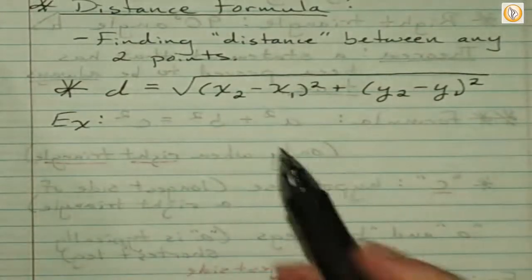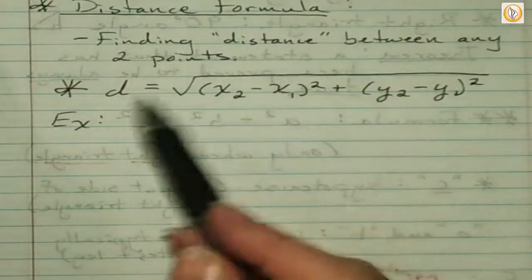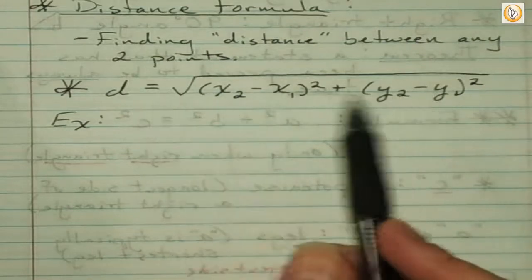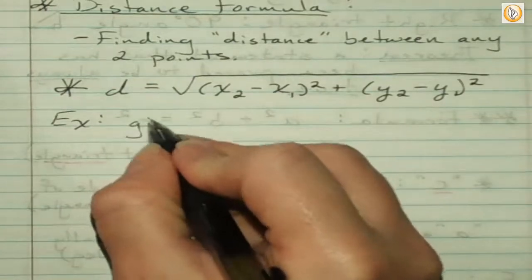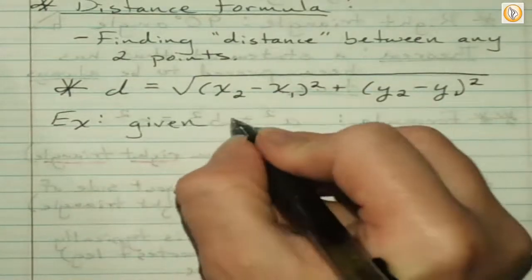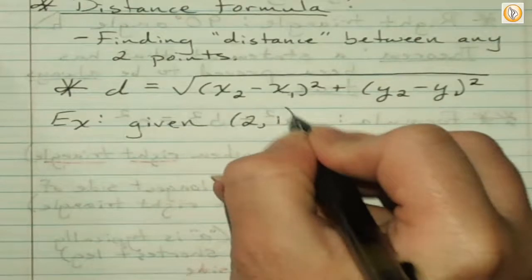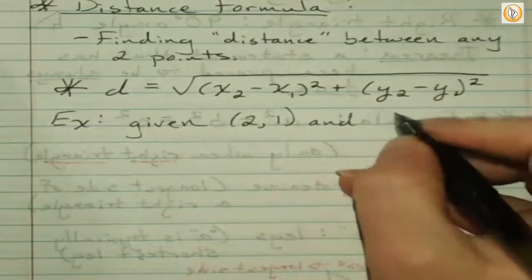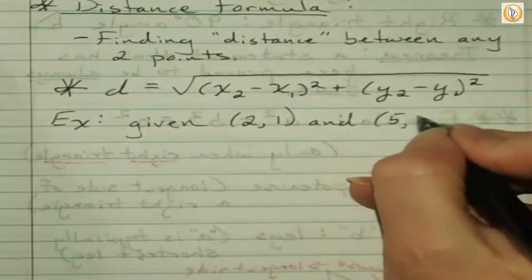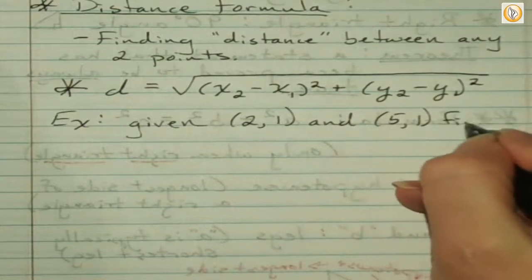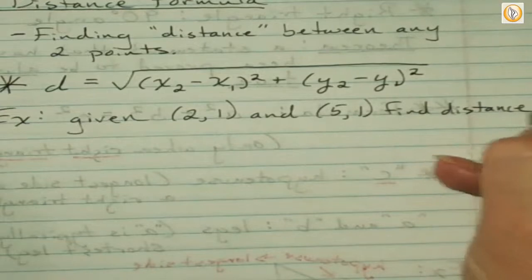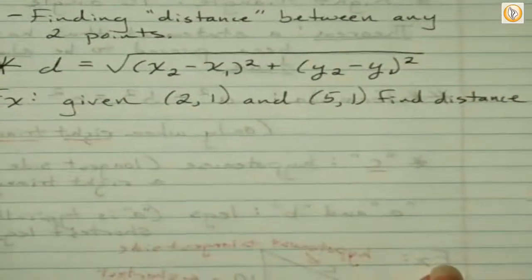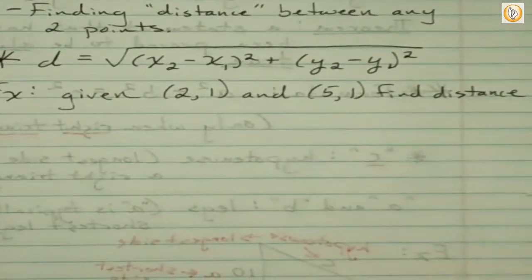All you need to know is that this is for distance and how to solve it. How to plug stuff in. So example, given (2, 1) and (5, 1), find the distance. So if you're given (2, 1) and (5, 1), they want you to find the distance.